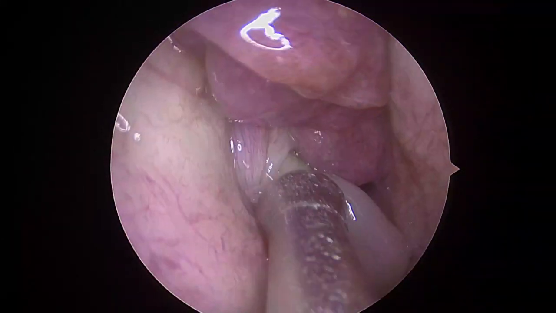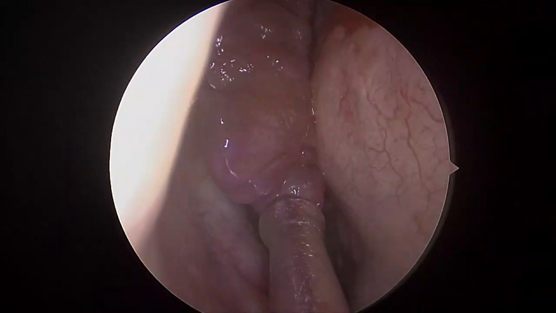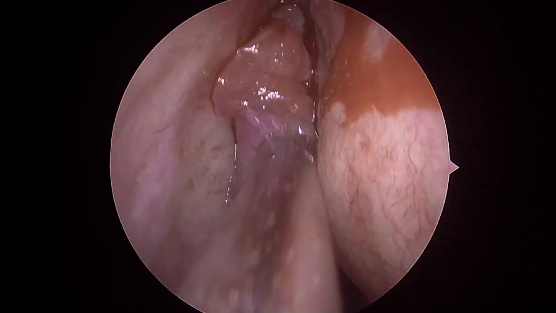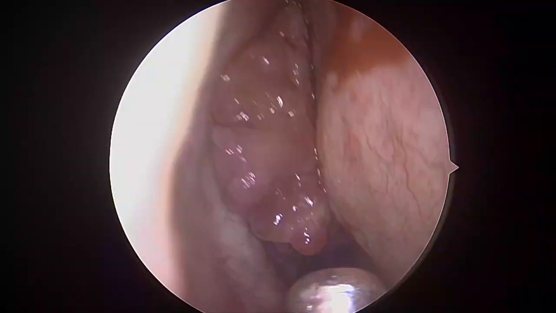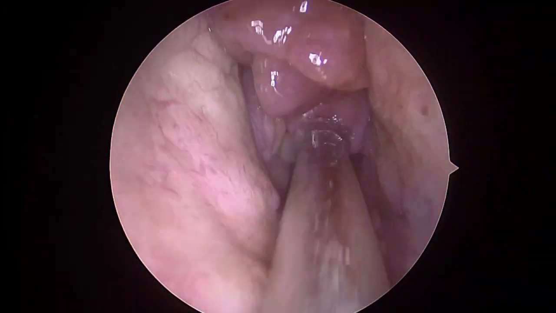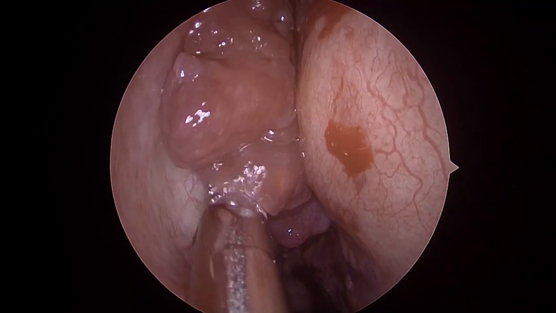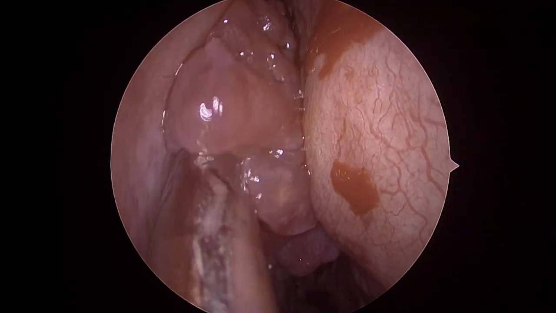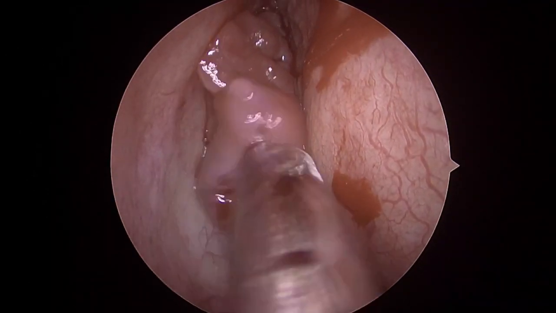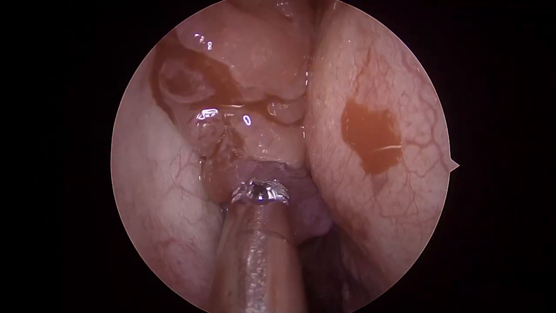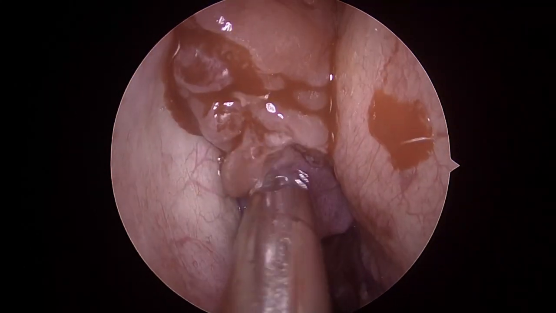So, as you can see, we have polyps in the middle meatus. I can't differentiate the middle turbinate here. So, we take a microdebrider or a shaver and start debriding the polyps.